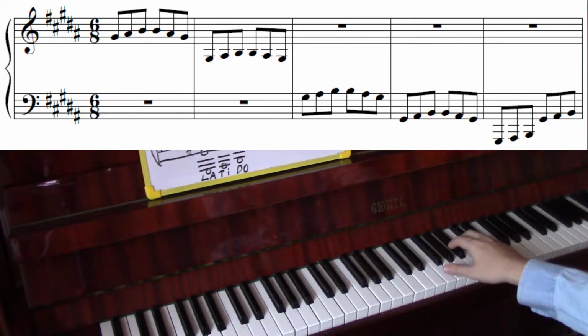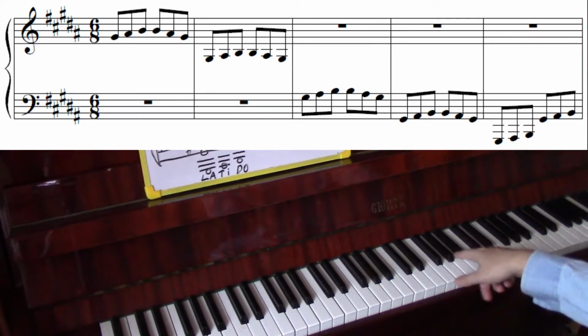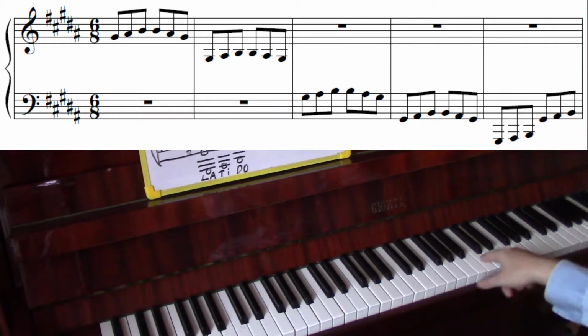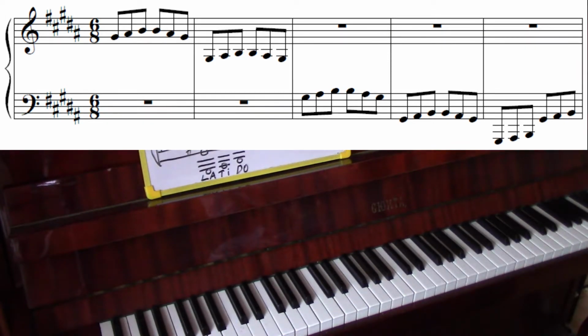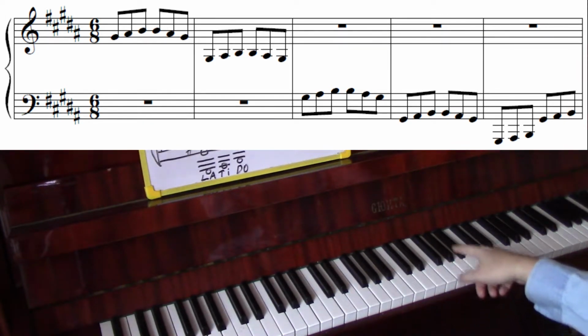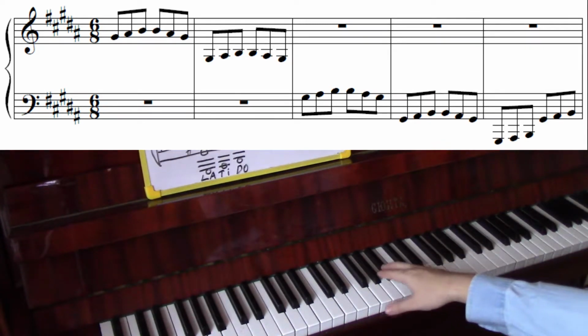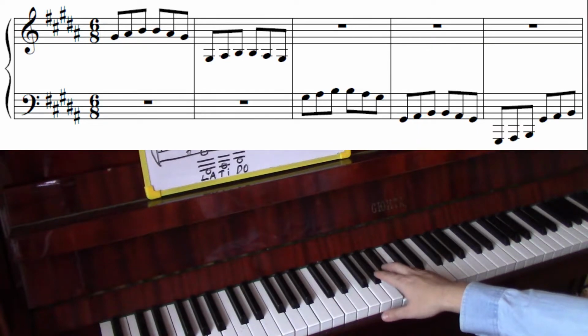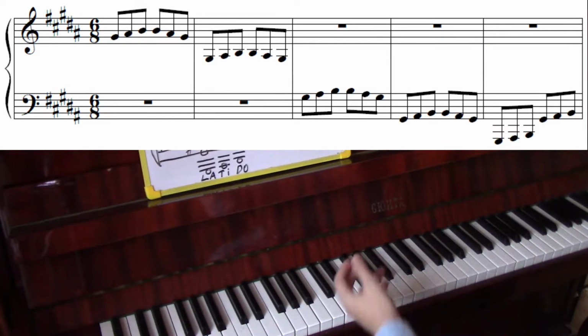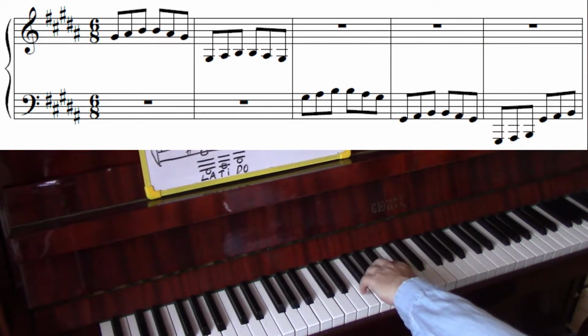La ti do do ti la. So remember, this is the octave of the middle C, you could say C4, which means that would be the G sharp 4. La ti do do ti la, and then an octave below that, la ti do do ti la. Switch hands because it's written in the left hand.